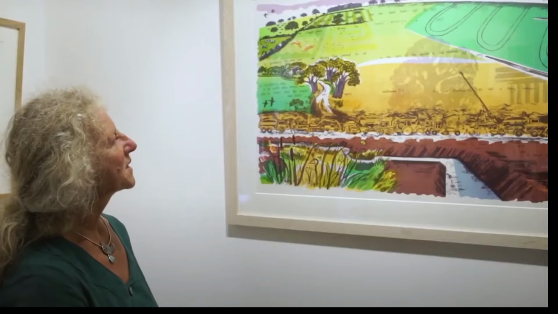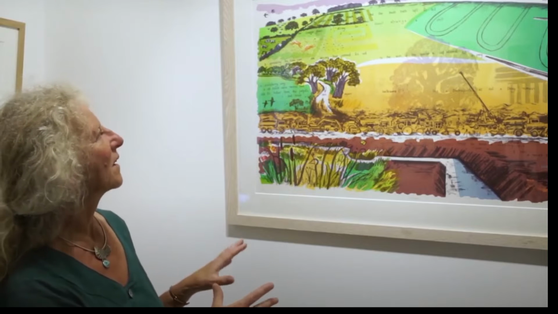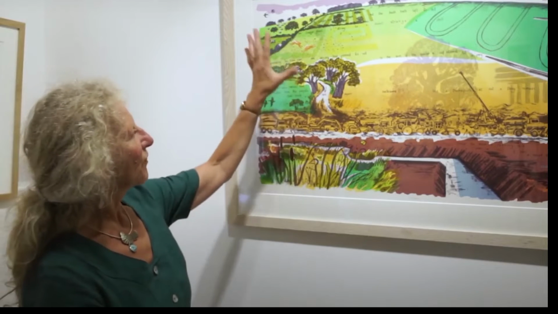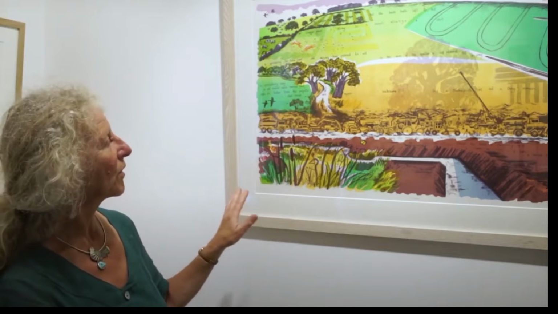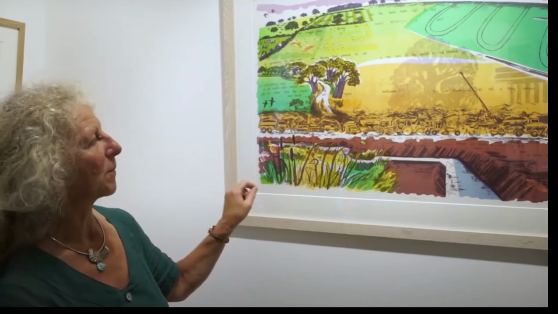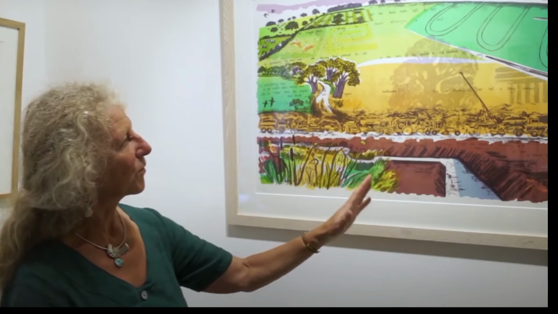I did this one about 20 years ago, and what it represented for me then was that the left-hand side was the landscape that I'd grown up in, in the 50s, with small fields and mixed farming, which then changed to being totally arable farming.